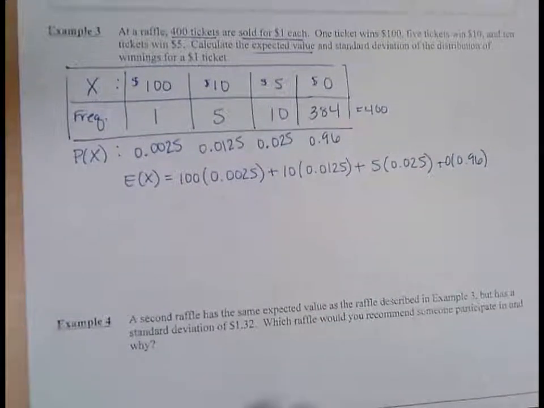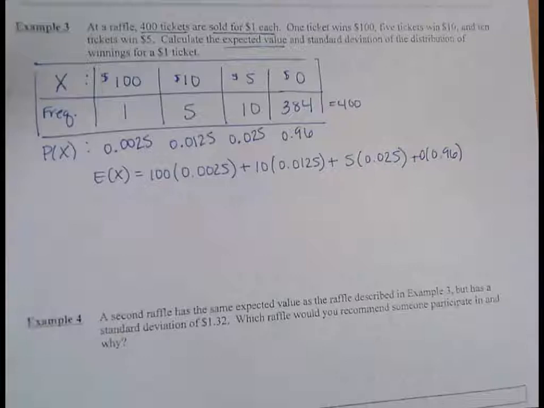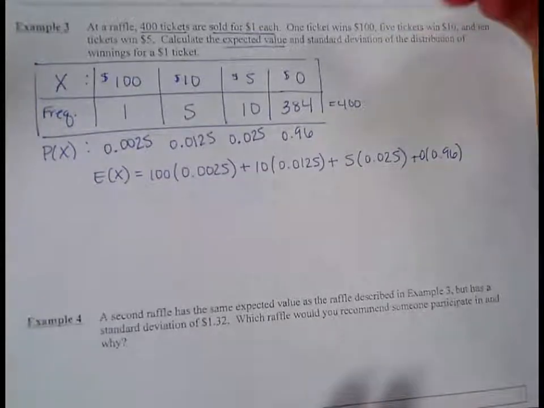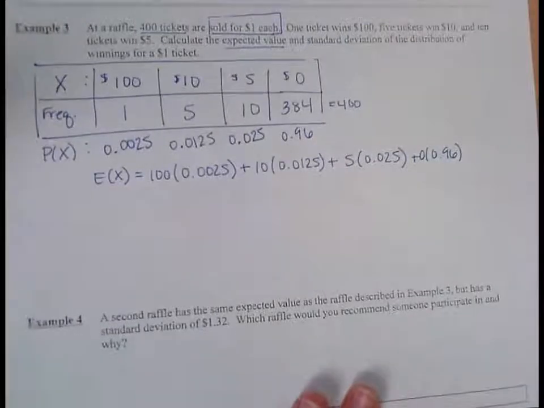Now, one thing I do have to add to this expected value calculation that I didn't have to add to either example on the front is that the expected value is what you would expect to win. However, you have to remember that you are paying $1 to even enter this raffle.